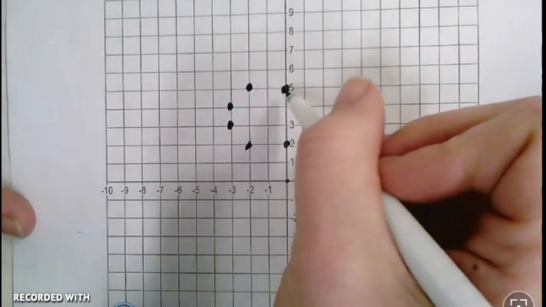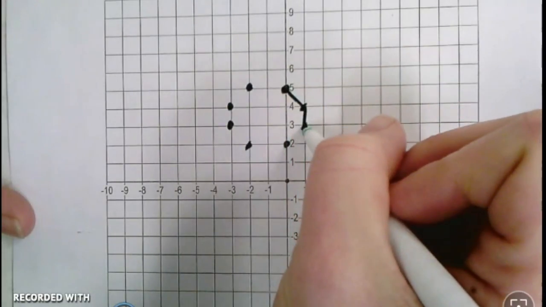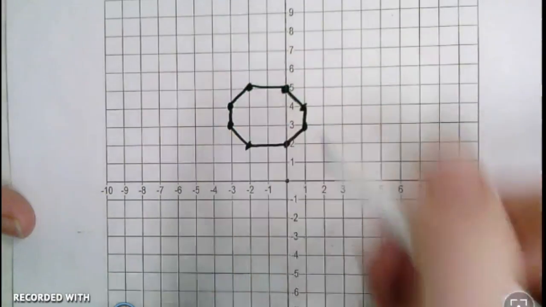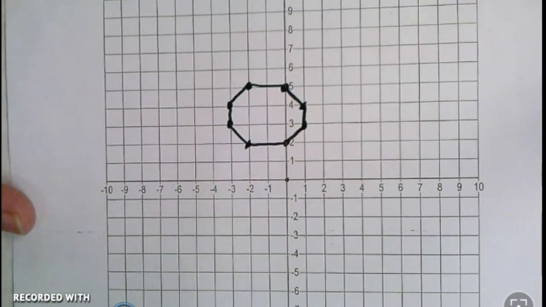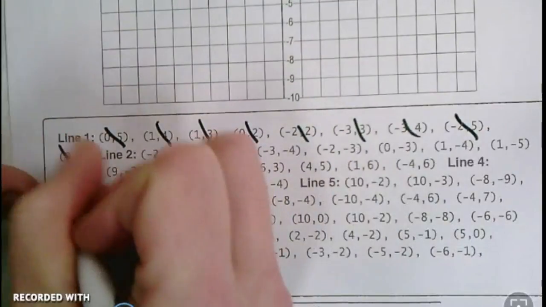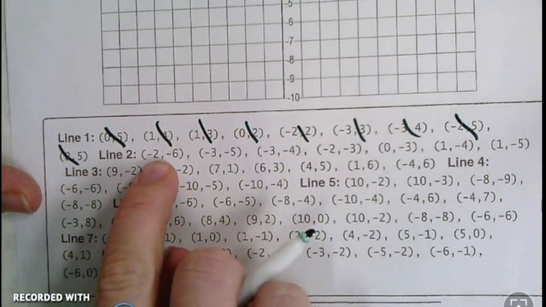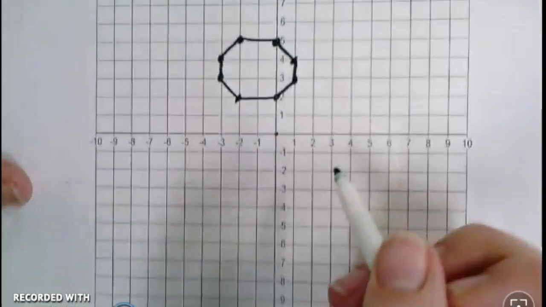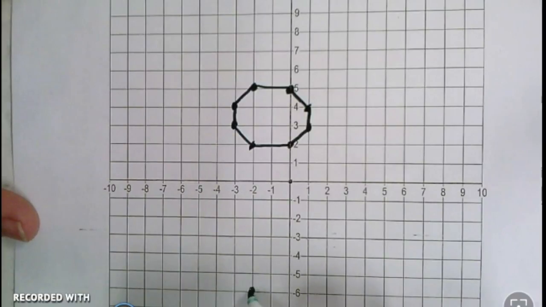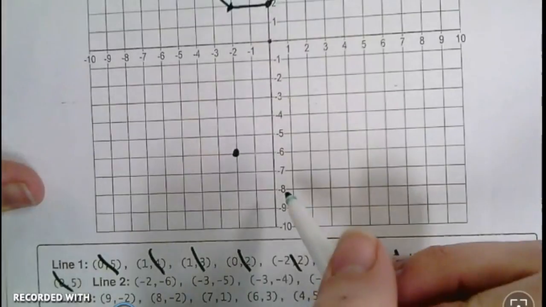Once a line completes itself, you really should use a ruler, but we're going to connect all these points. We're making our own connect the dots. And now it says line 2. So this means it's a separate line that I'm going to start. So this time I got -2, -6. I'm going to do another set of coordinates, and I'm going to connect all the lines.